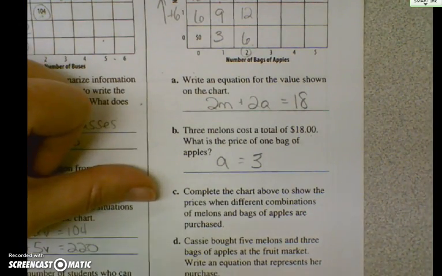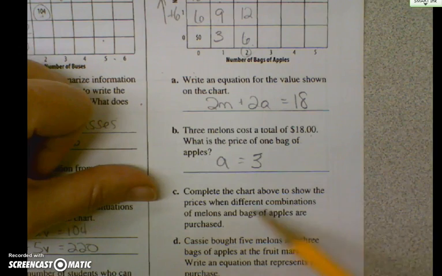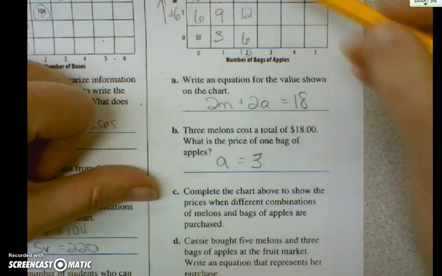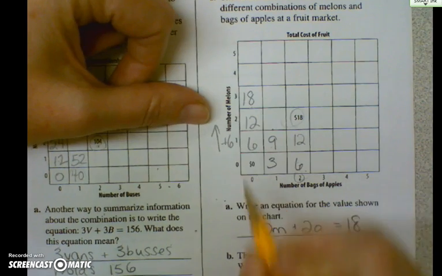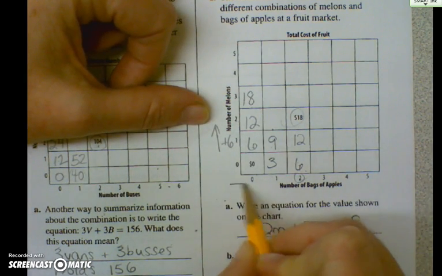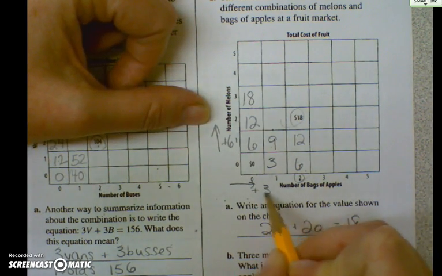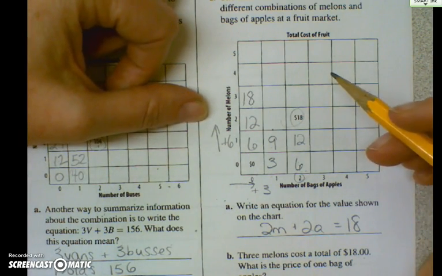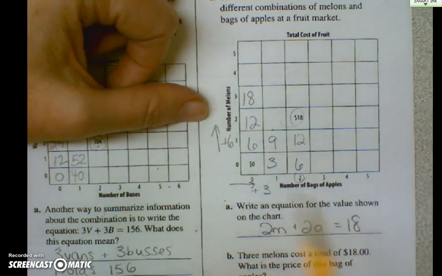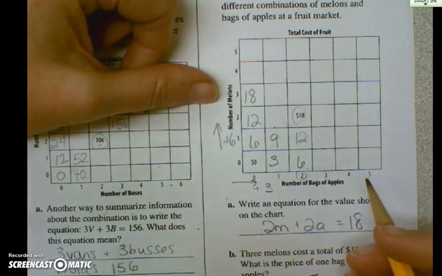Part C says complete the chart above to show the prices when different combinations of apples and melons are purchased. So I would go ahead and continue following my pattern of adding 6 as I move up, or I could follow my pattern of adding 3 as I move across. Either way would fill my entire chart.